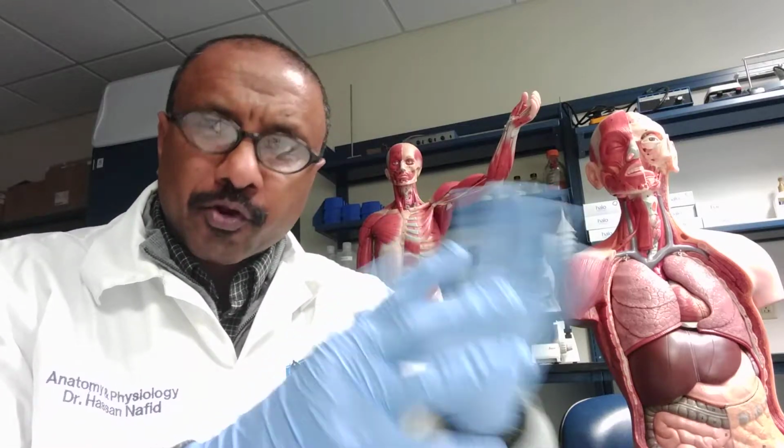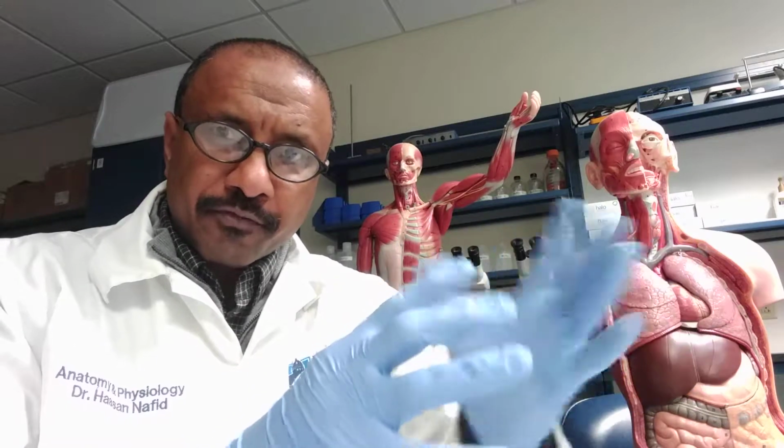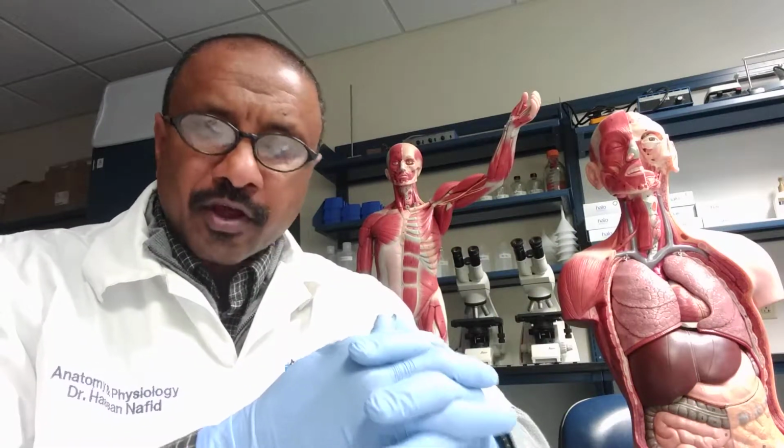We're going to talk about the respiratory system. In particular, we are going to look at the features and the anatomy of the lungs. I have preserved human lungs here that I want to share with you. But before doing that, let's remind ourselves about the features, parts, and anatomy of the lungs in this model here.